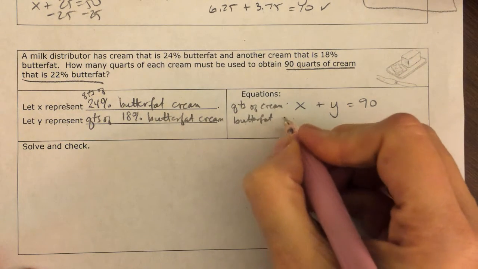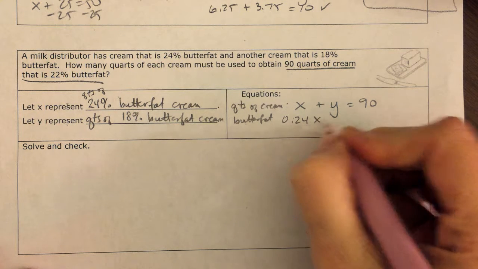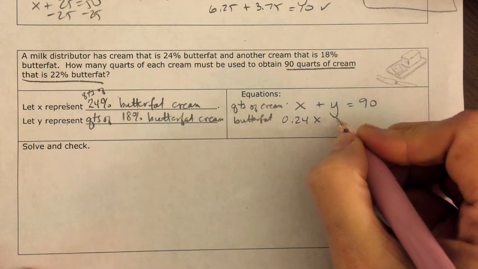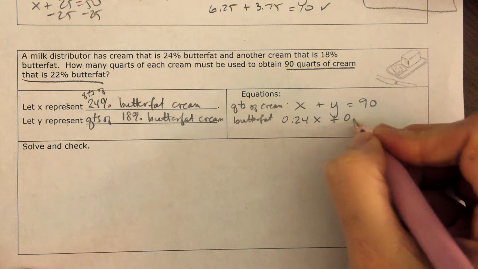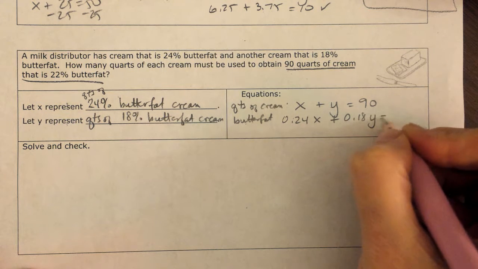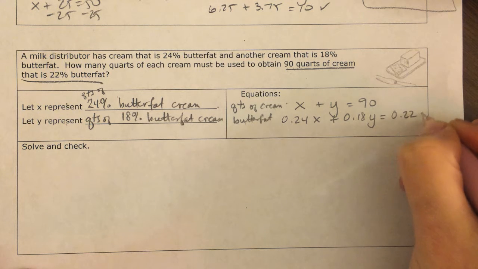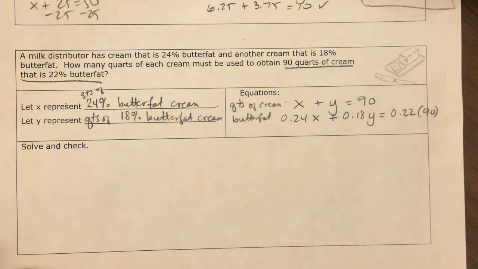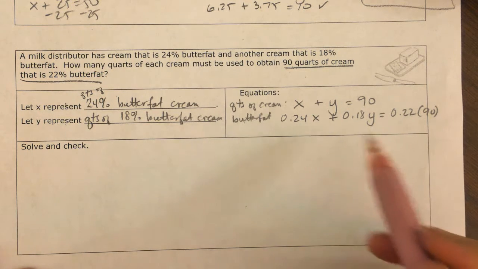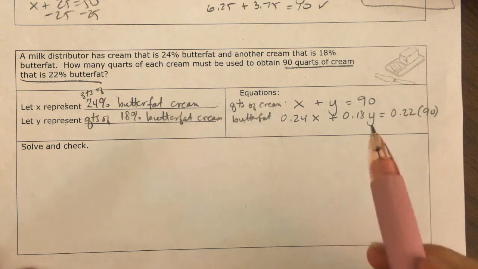Well, 24% of X is butterfat, and 18% of Y is butterfat, which should give me 22% of the whole 90. Okay? So, you'll get used to this. We're going to practice this. You'll get better and better at it.